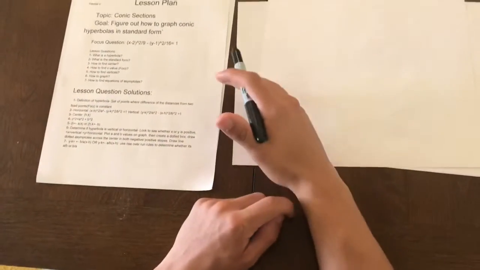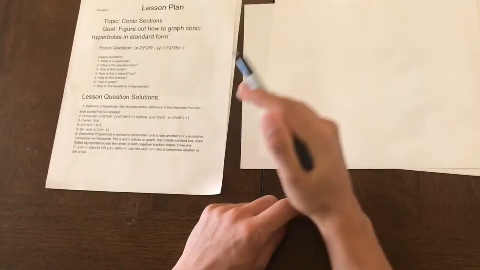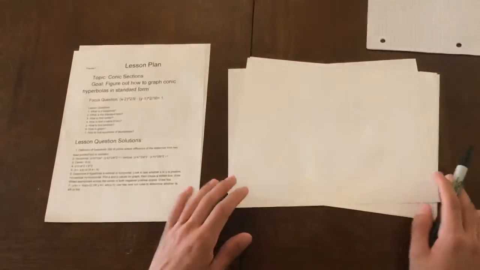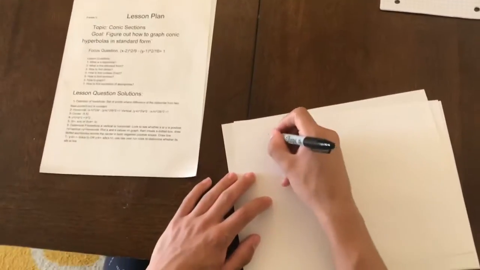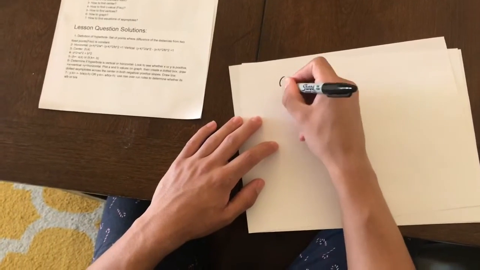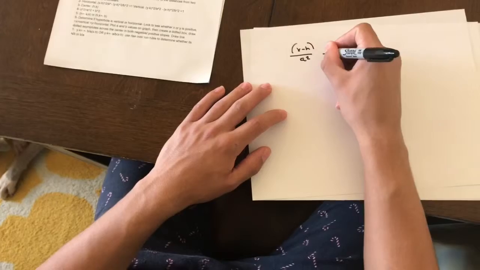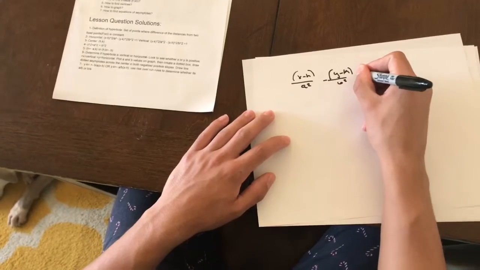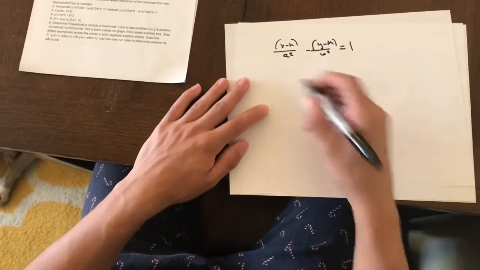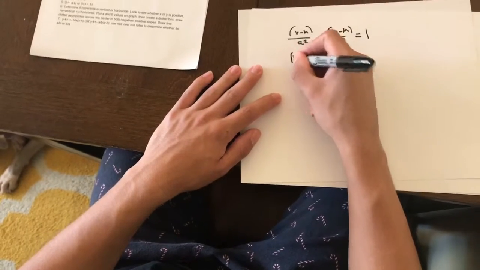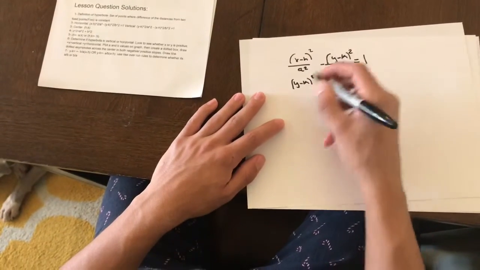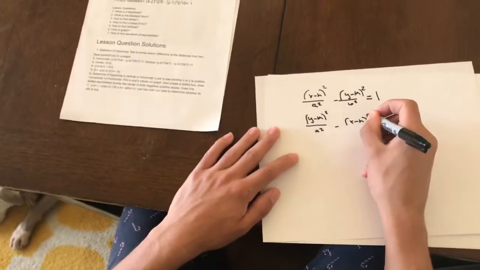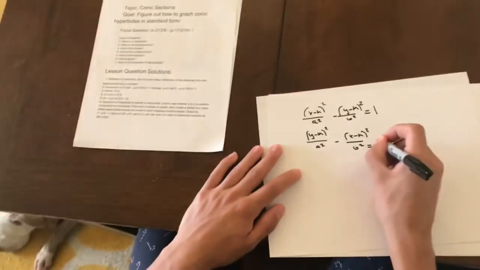Well, a hyperbola is a set of points where the difference of the two distances from the two fixed points is constant. That's number one. So that's a hyperbola in itself. Now, what is the standard form? The standard form is this: x minus h squared over a squared minus y minus k squared over b squared equals 1. But there's another way. It could be y minus k squared over a squared minus x minus h squared over b squared equals 1.